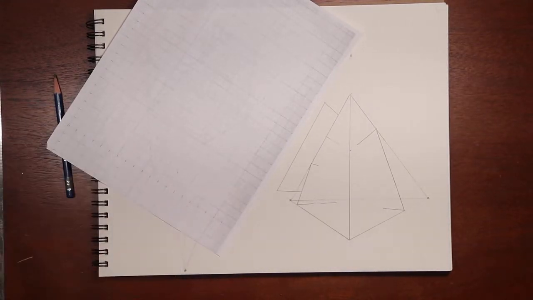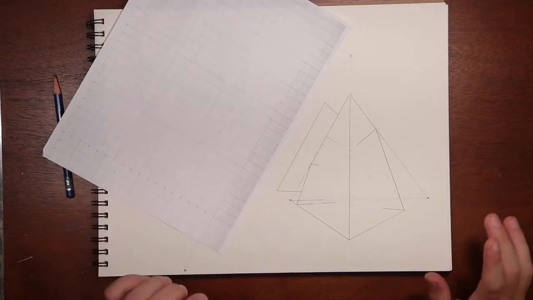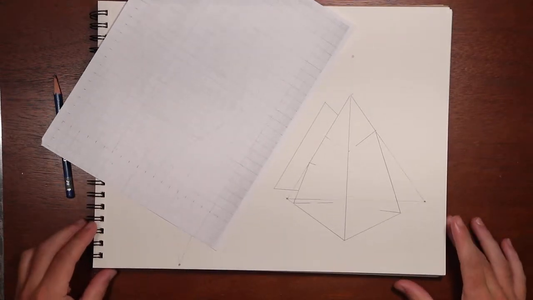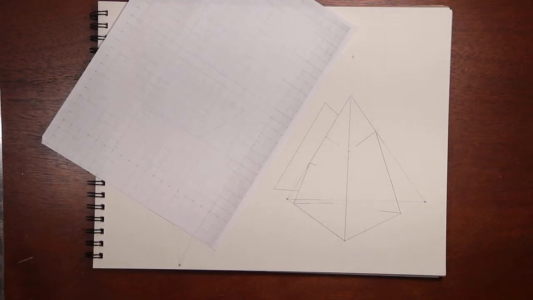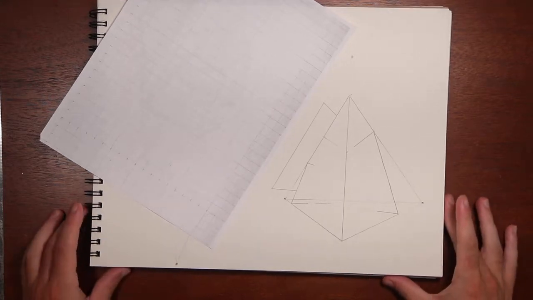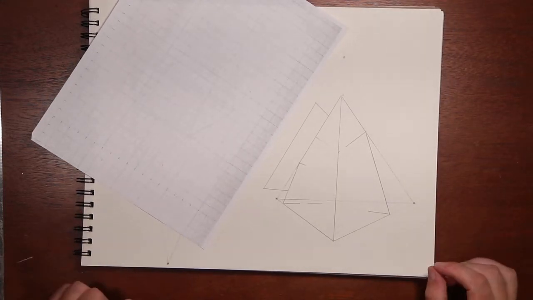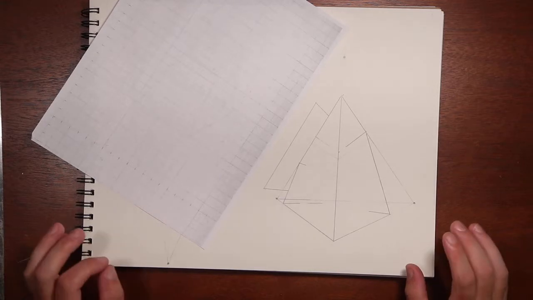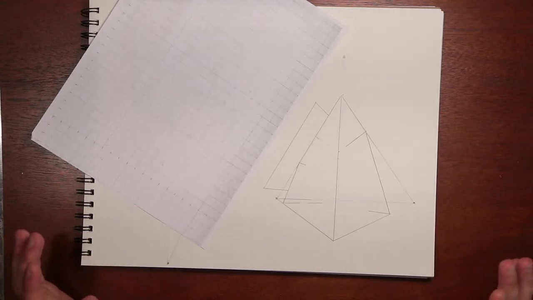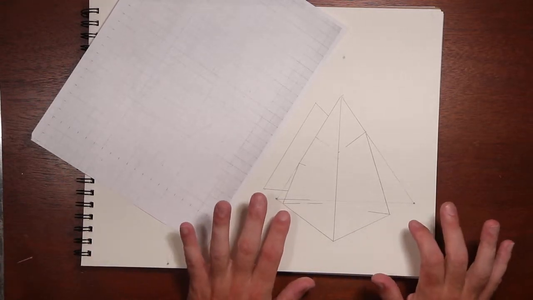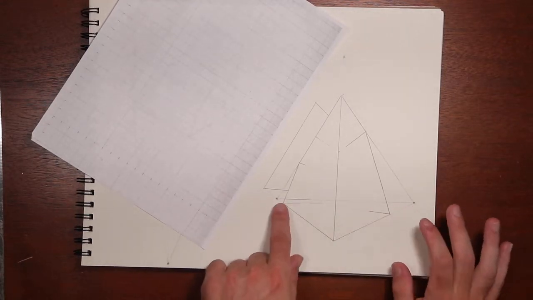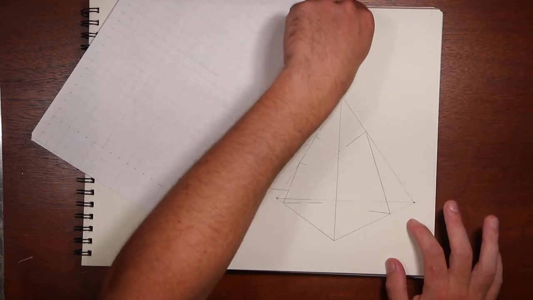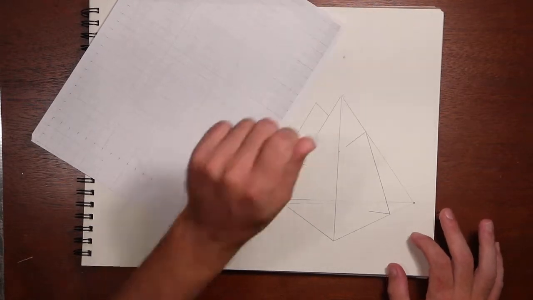Today we'll be talking about the very basics of three-point perspective. In previous videos we've already gone over 1-point and 2-point perspective. Today we're just doing the extreme basics of three-point perspective. This is basically what three-point perspective is: 2-point perspective with your horizon line here with an additional vanishing point somewhere else.